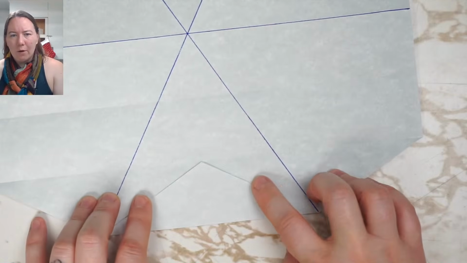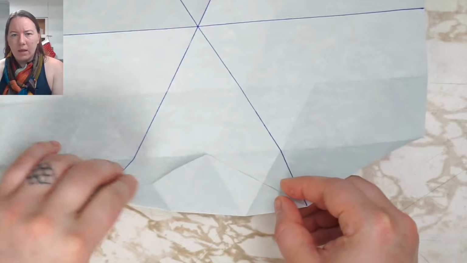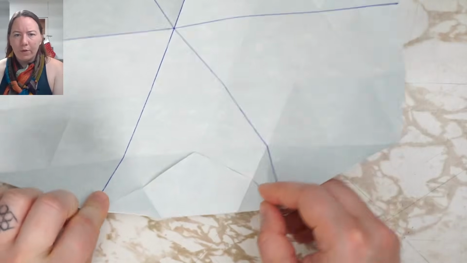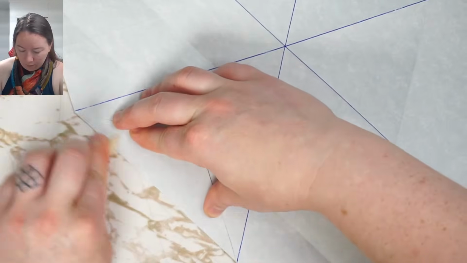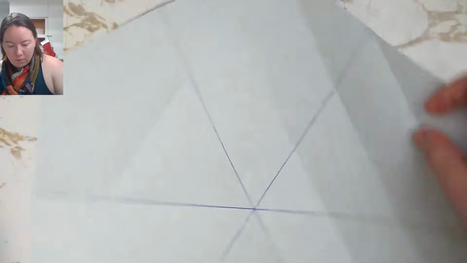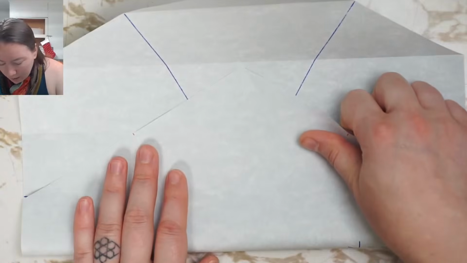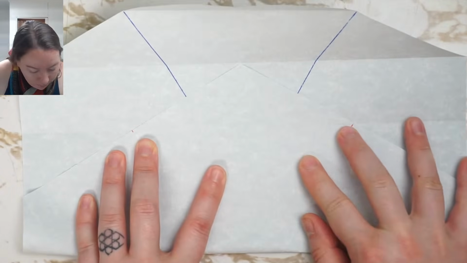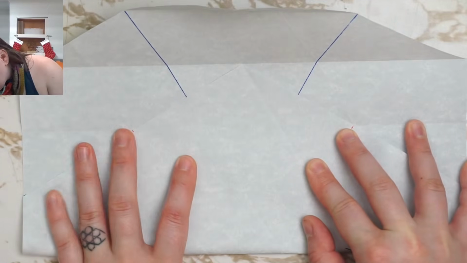But mostly these outer 2 are what you really want to be lining up when you're setting up this fold. And then we'll fold through and rotate and repeat those last 3 steps on the other side of the central grid line.